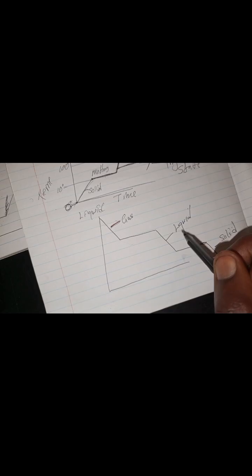So here we have a gas only, on this slope. The slope I said is a physical state. Here we have a gas, then here we have a liquid, and here we have a solid. For a gas to be turned into a liquid, a change of state must take place.